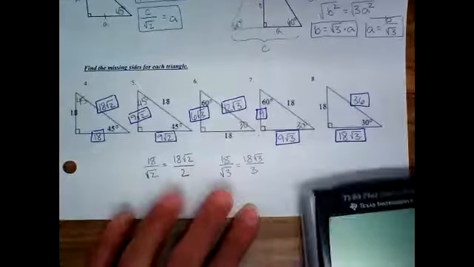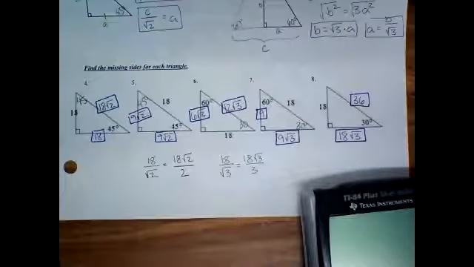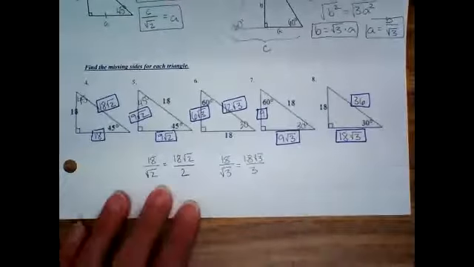Let me recap that. You're either multiplying or dividing by square root of 2, square root of 3, or 2. So there's very limited options there, but those are your patterns. I'm going to just keep going so we can finish up because this isn't going to be too bad.